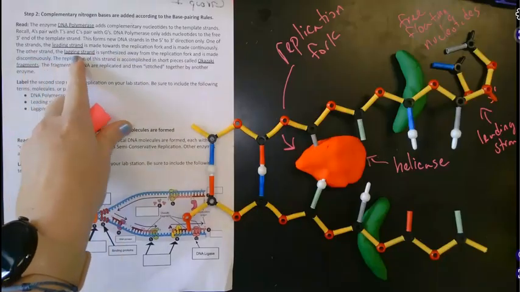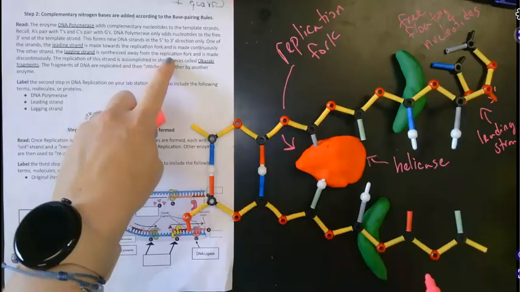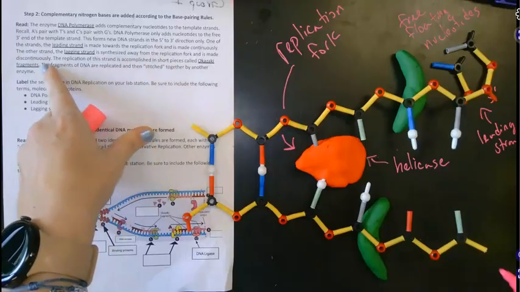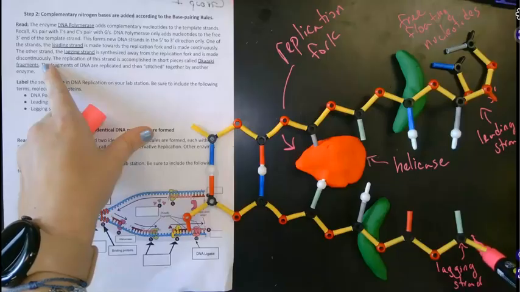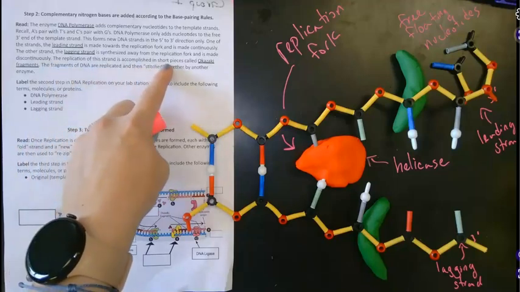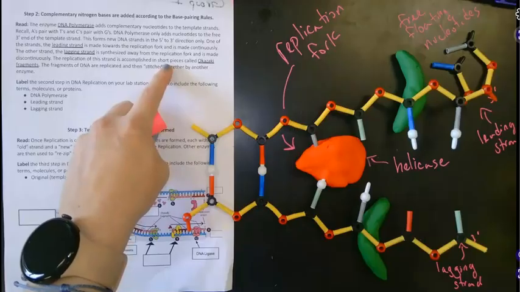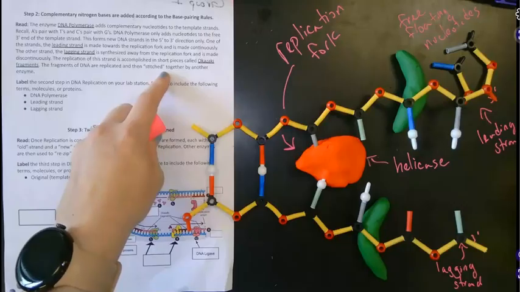The other strand is the lagging strand, and it is synthesized away from the replication fork and is made discontinuously. So this is our lagging strand. So this would be our 3 prime end. The replication of this strand is accomplished in short pieces called Okazaki fragments. The fragments of DNA are replicated and then stitched together by another enzyme.